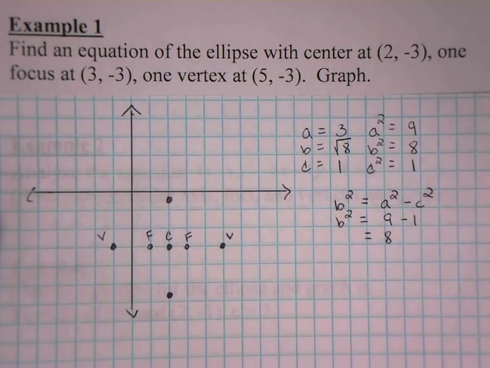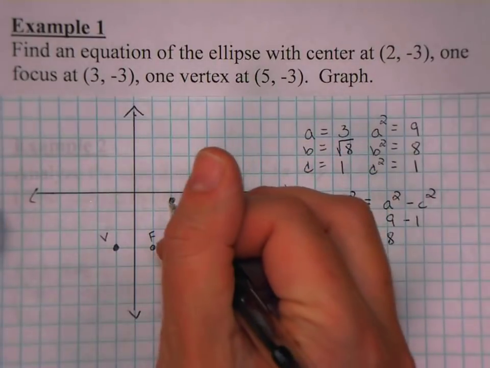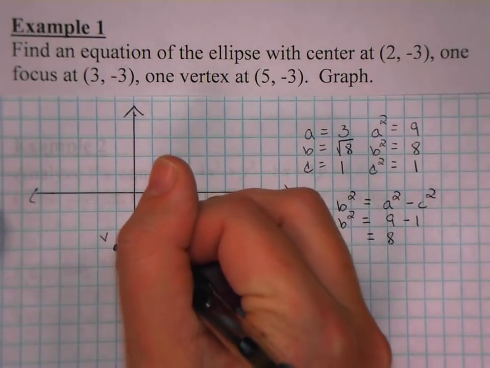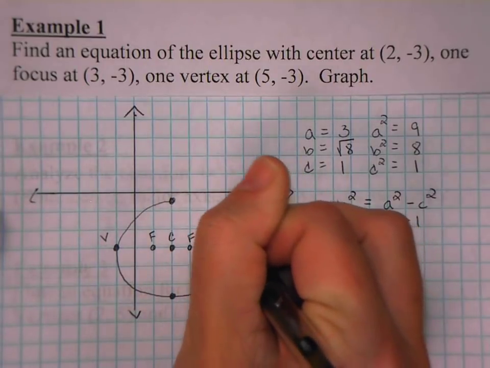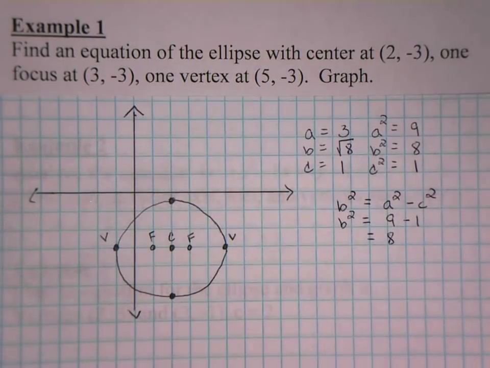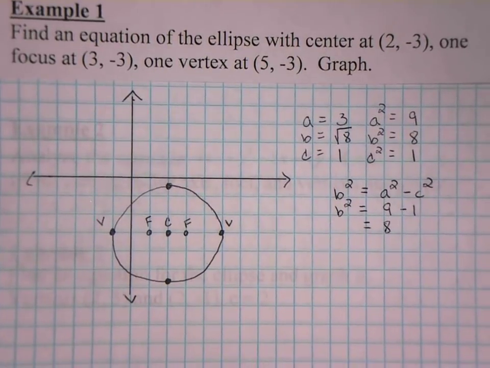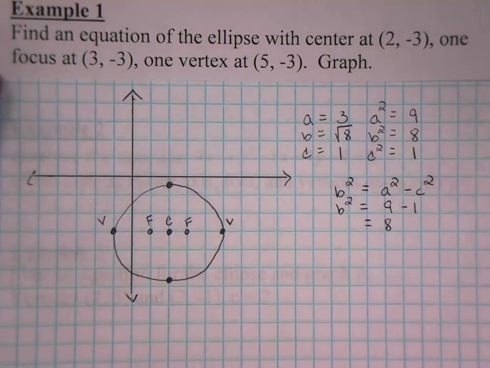Looks like I'm ready to finish up my graph. So I'm going to draw on my ellipse as best as I can. Probably not going to look too great. So there's our ellipse. The other thing I was asked to do is to find an equation.